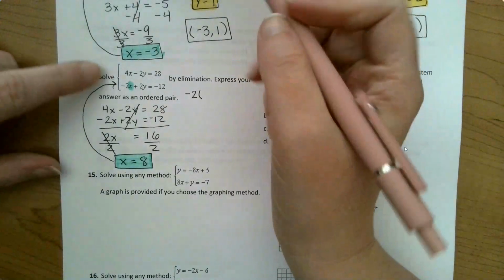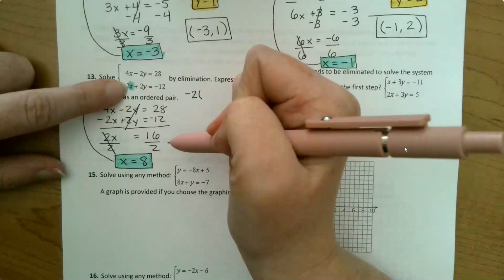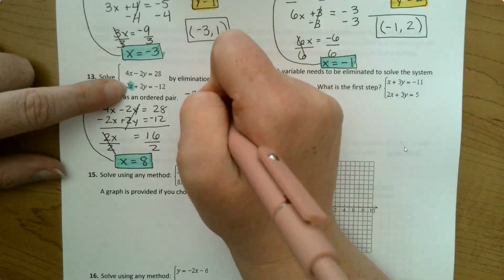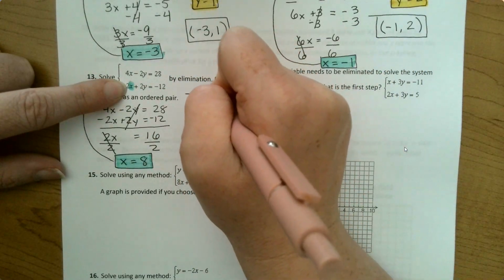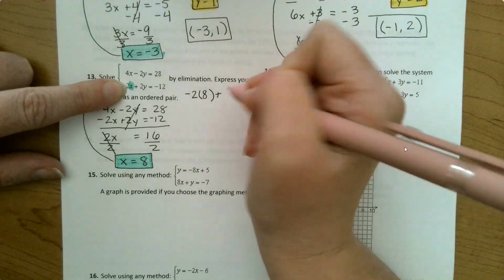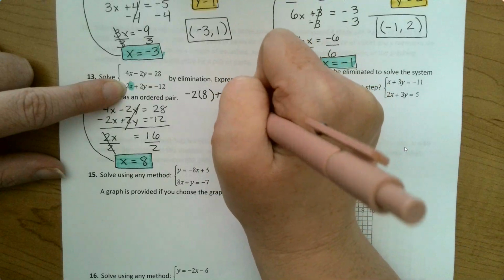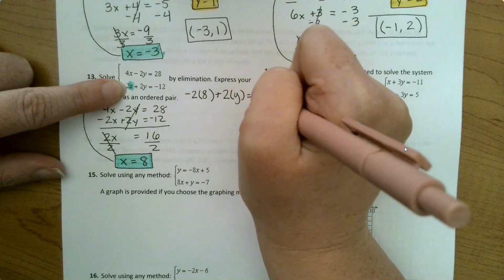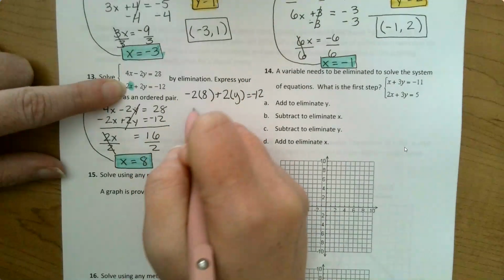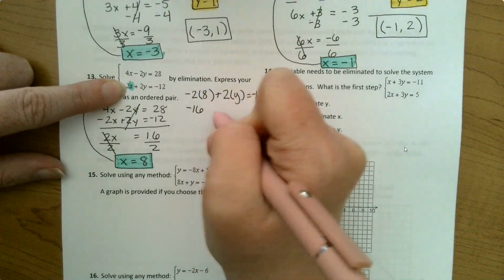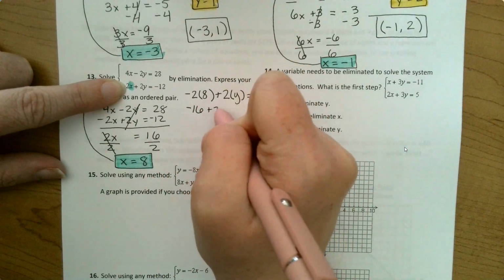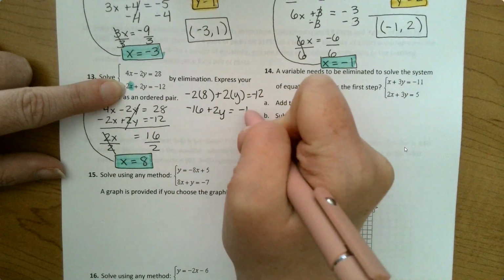Okay, so we have negative 2x. This x, we're going to put 8 here, plus 2y, we don't know what y is, equals negative 12. Negative 2 times 8 is negative 16. So negative 16 plus 2y equals negative 12.